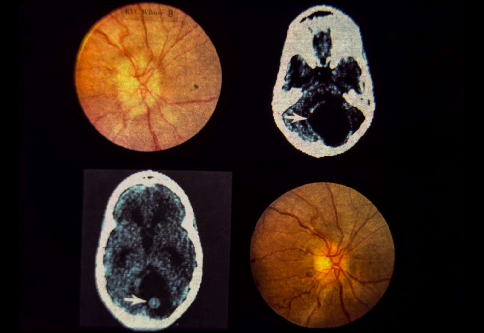Upper left. The right optic disc is edematous and elevated, with loss of the normal margin and blurring of the peripapillary nerve fiber layer. The left optic disc had a similar appearance. Upper right. An EMI scan shows a large, well-circumscribed, cystic mass in the posterior fossa. Lower left. An EMI scan slightly below the plane of section shown above demonstrates a small, solid mass attached to the inner wall of the cyst.